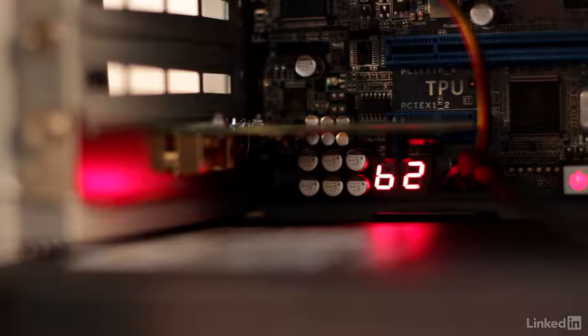Okay. There we go. A2. And then it's going to go ahead and try to boot up anyway. So then it goes to AE.